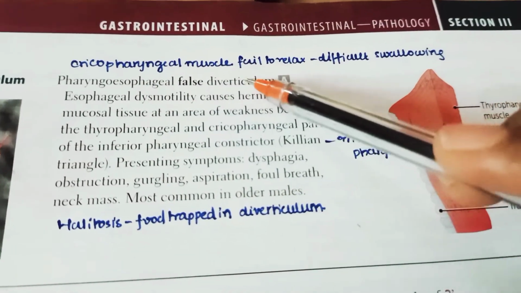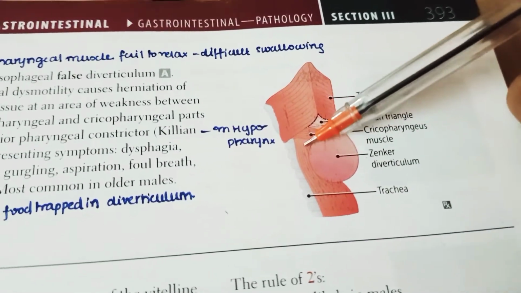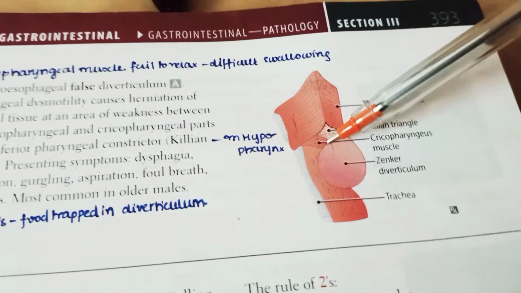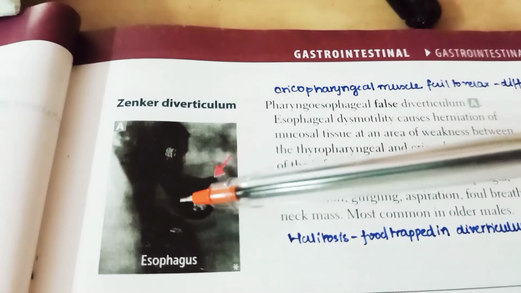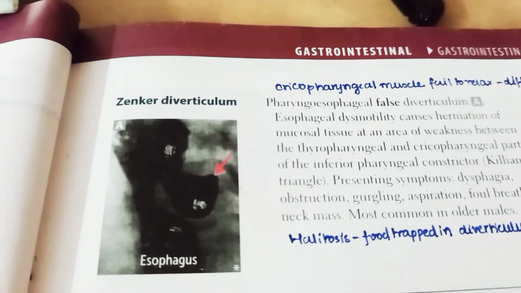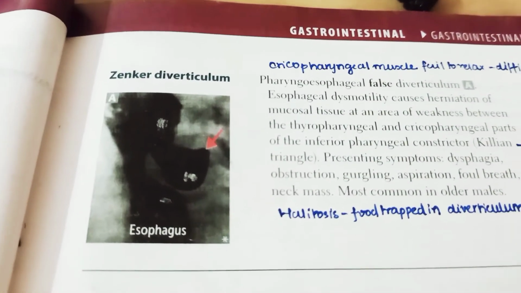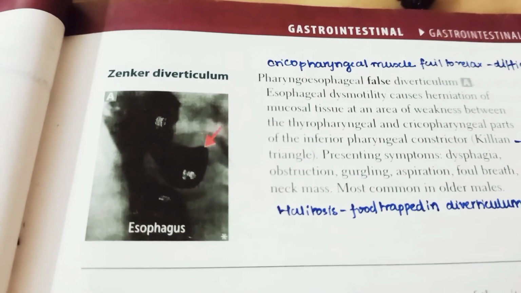So the cricopharyngeal muscle fails to relax, and because of that there will be difficulty in swallowing. You can see this in the x-ray like this, Zenker diverticulum. This is the diverticulum coming from the esophagus, and it's a false diverticulum because it contains only mucosa.